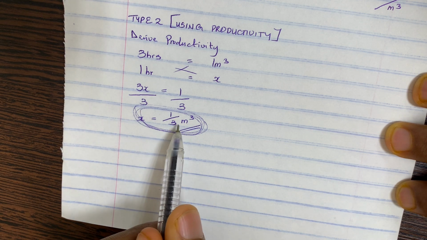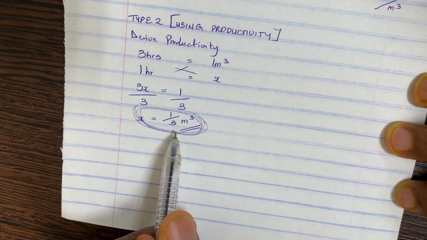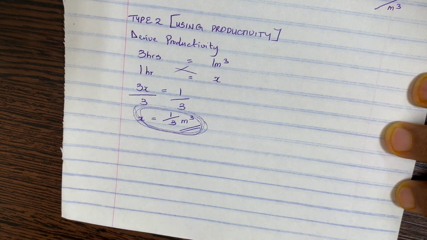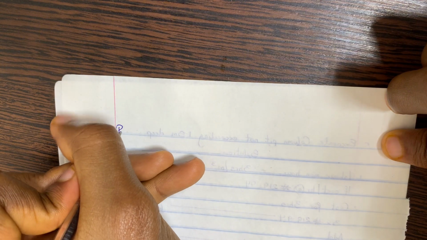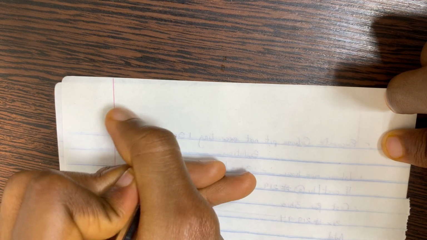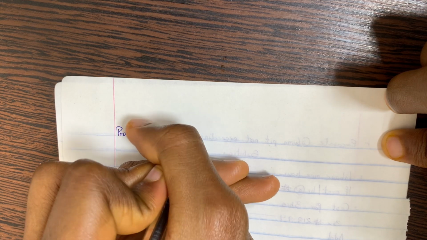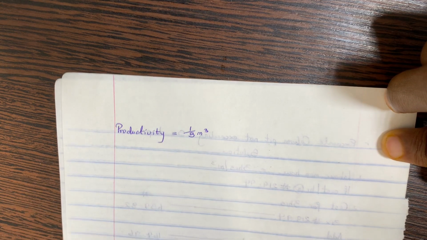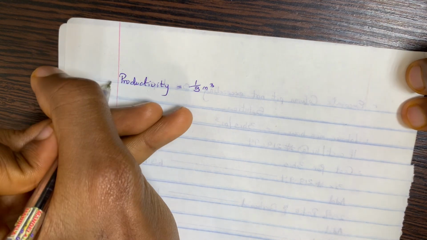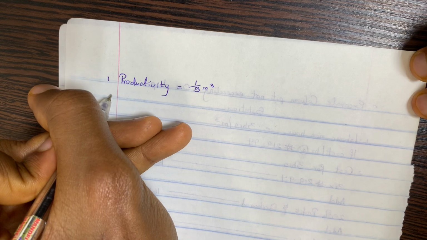So now, since we have gotten our productivity as 1/3 meter cube, that's 0.33 meter cube, then we can now begin our estimation. So we know our productivity as 1/3 meter cube, that's our work output.